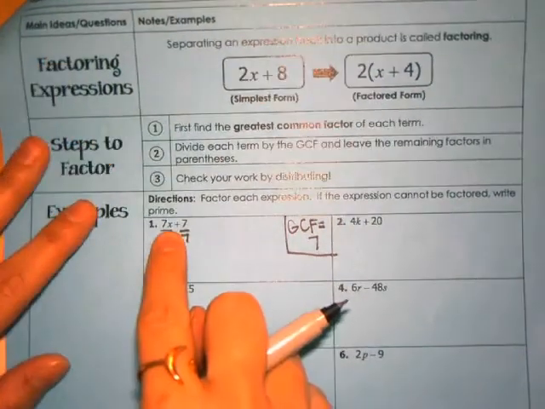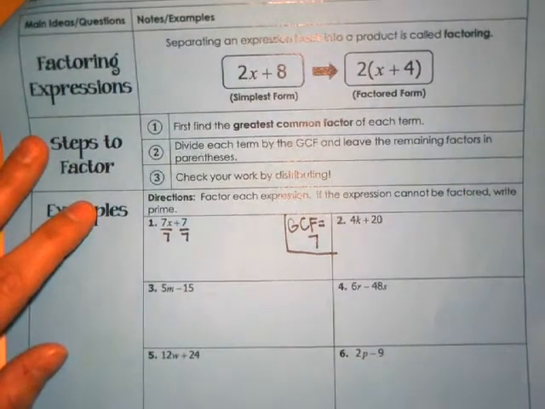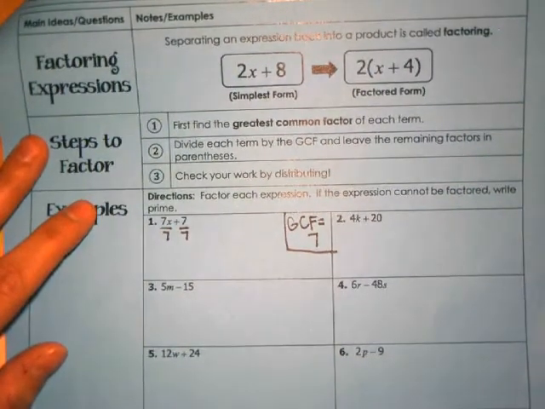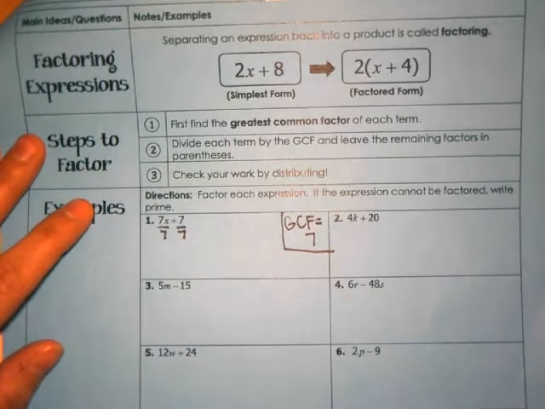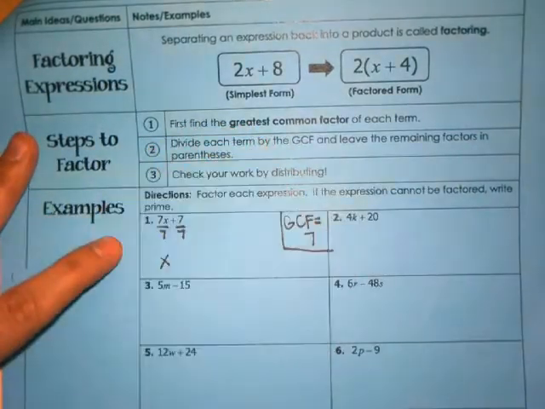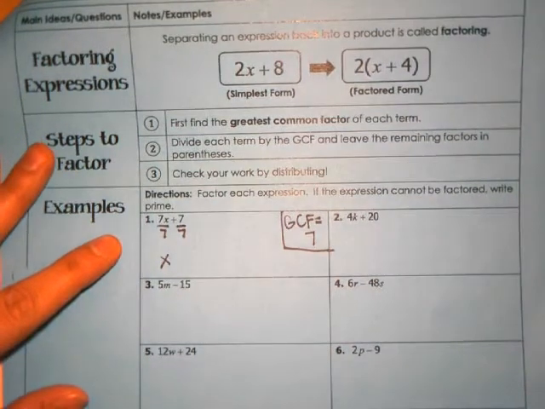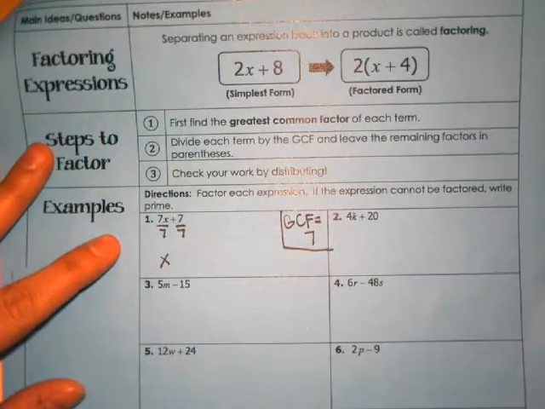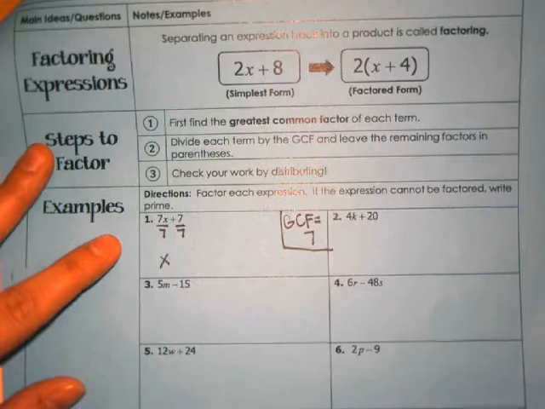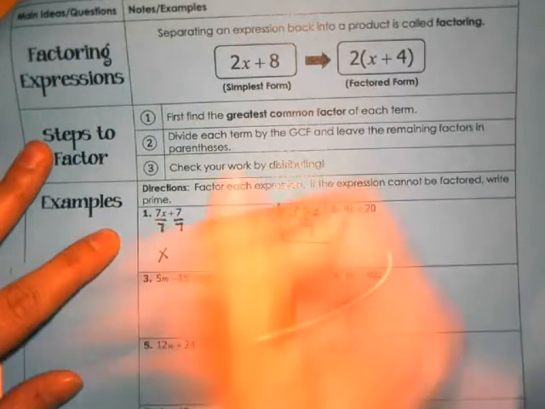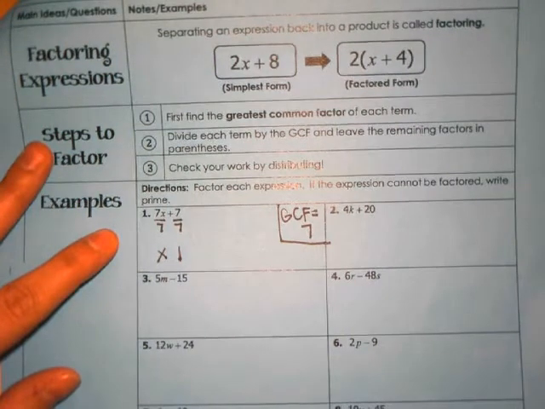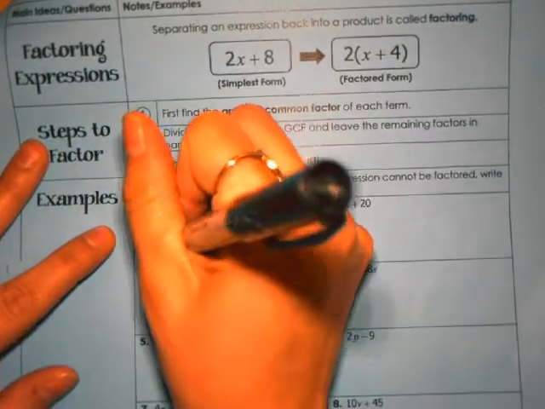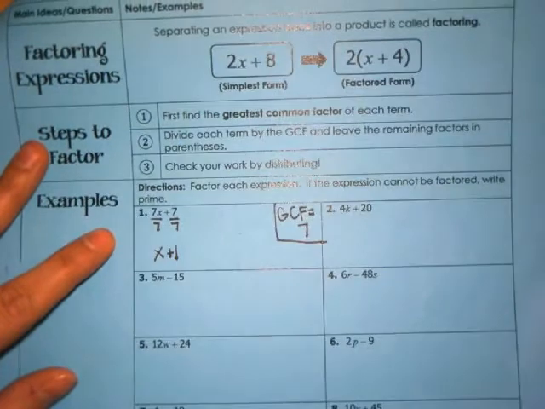And let's actually do that. 7x divided by 7 is what? X. Now, I'm not going to put the 1. If you put the 1, you're not wrong, but I will never write that 1 there, so I'm going to write just an x. And then what's 7 divided by 7? 1. What operation should be between the x and the 1? You got to keep that operation sign, so keep it an addition sign.